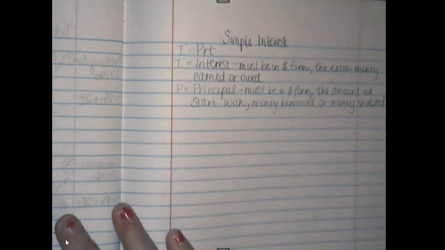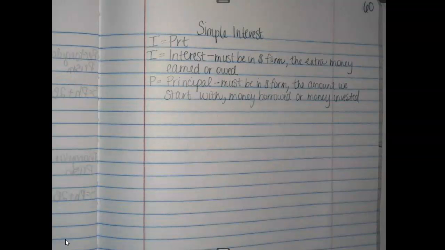So while you copy that down, let me explain this. There's two main scenarios here. The first one is when you borrow money. This money could be to go to college, to buy a car, to buy a house, to buy furniture. It could be a credit card. This is anytime we borrow money.